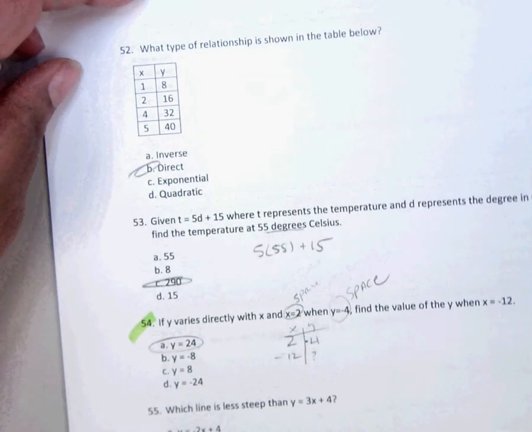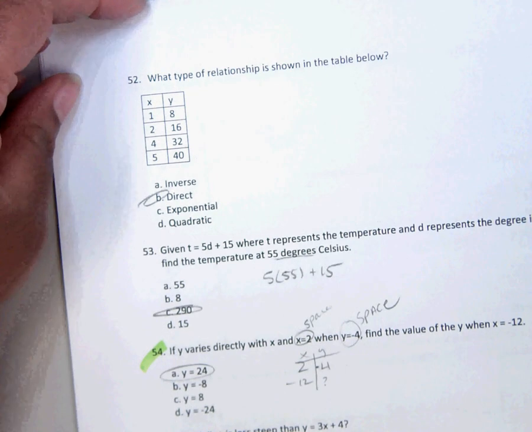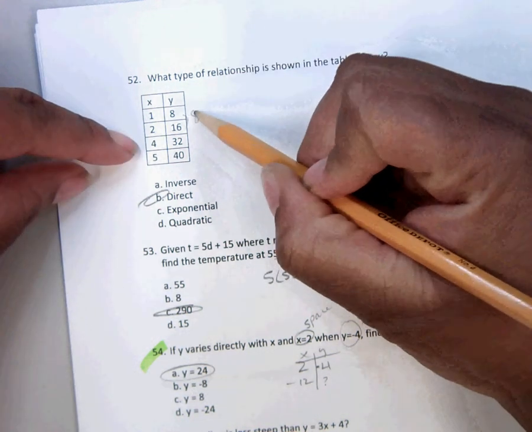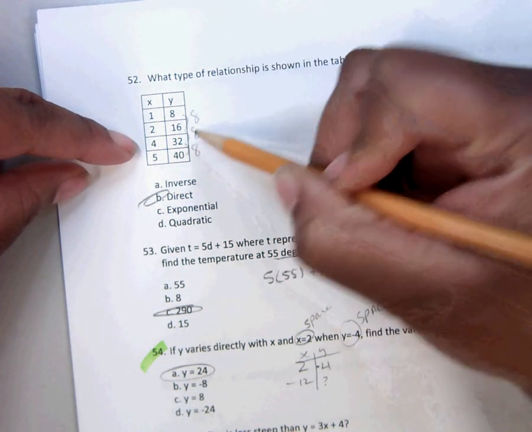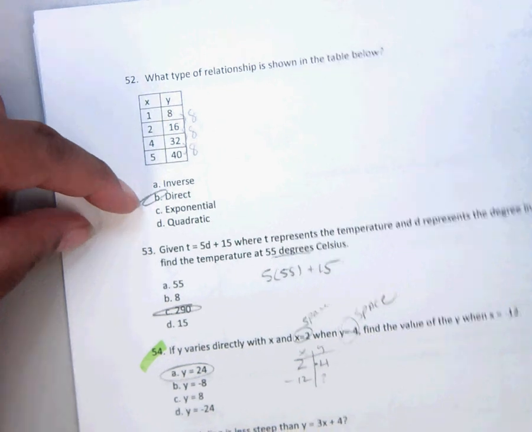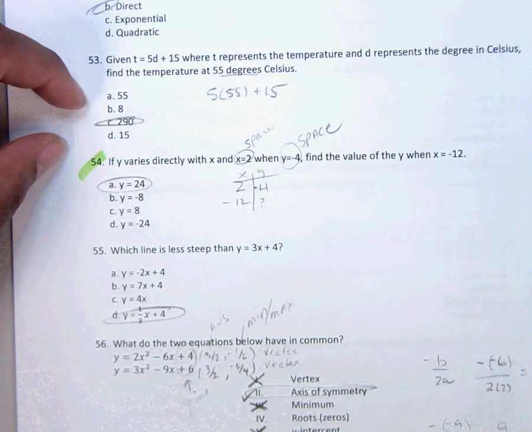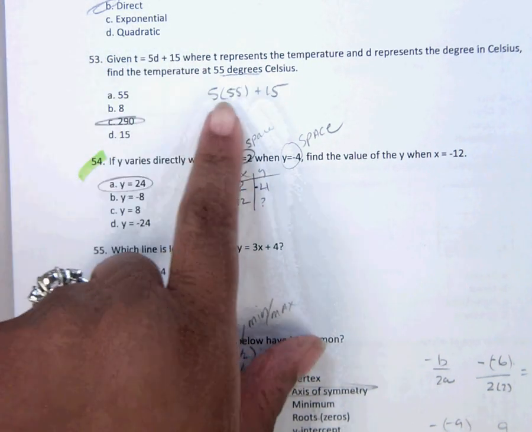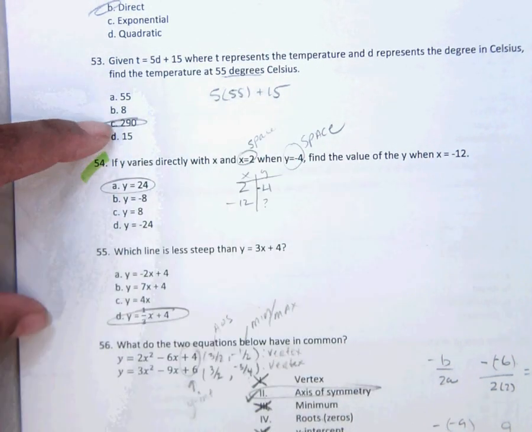What type of relationship is shown below? This is a direct variation. From here to here it's 8, from here to here it's 8, from here to here it's 8. So that's direct variation. Given t equals 5d plus 15, 55 degrees, that's d, goes in the d spot. Put that in the calculator, you get 290.